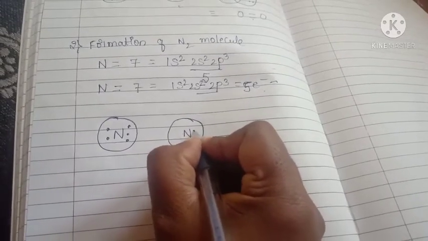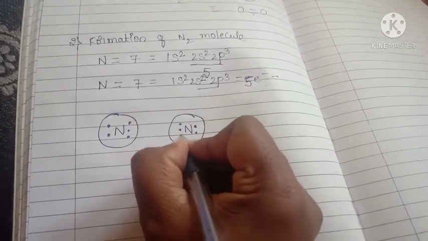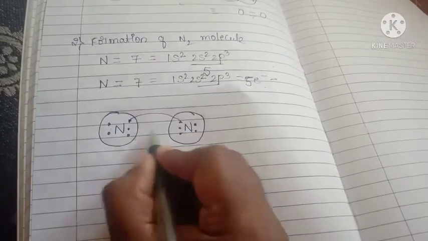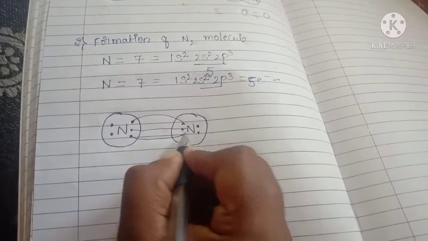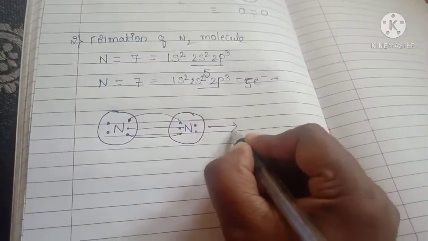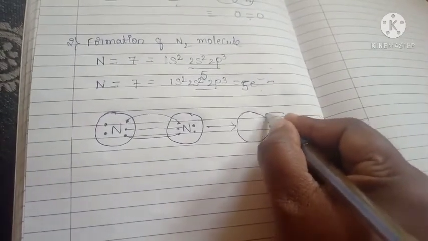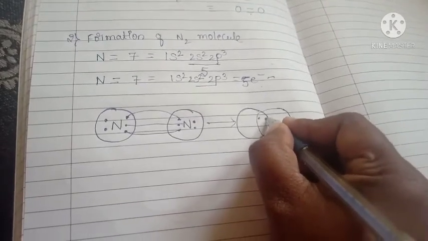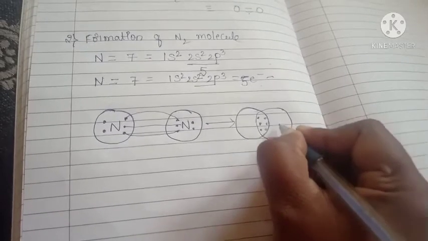In your first PUC classes, you have to know how many bond pairs and how many lone pairs there are. The nitrogen atoms mutually share 6 electrons: 1, 2, 3, 4, 5, 6.